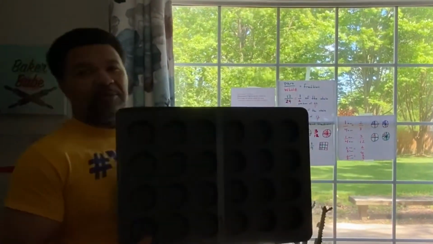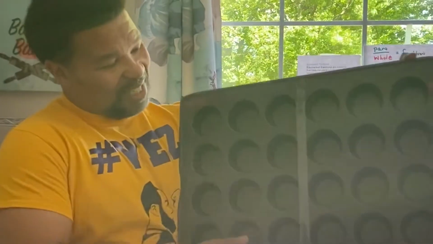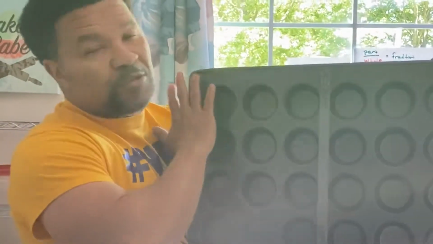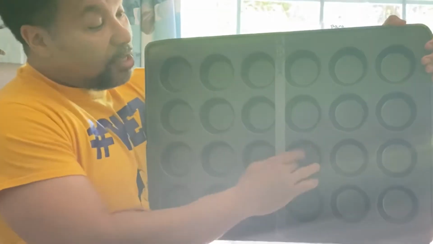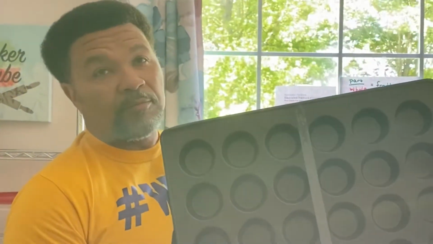Now this one's a big one. See, Mr. McKee would love to bake all these cupcakes. It's a lot of cupcakes. I could do it. And if I could bake all these, I could eat a lot of cupcakes. So let's count and see how many cupcakes I could actually eat if we were to bake all this. 1, 2, 3, 4, 5, 6, 7, 8, 9, 10, 11, 12, 13, 14, 15, 16, 17, 18, 19, 20, 21, 22, 23, 24. Man, if I eat 24 cupcakes, I'm going to be in trouble. But I sure would try.